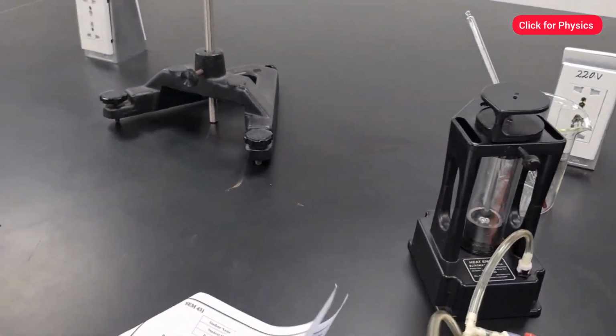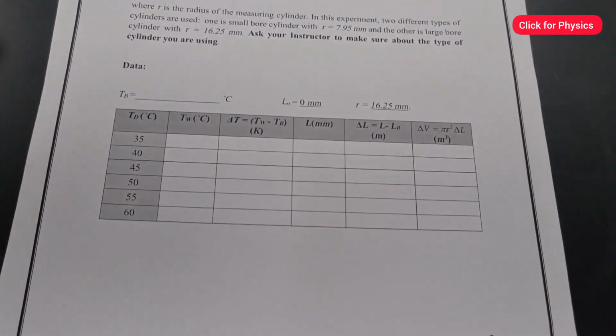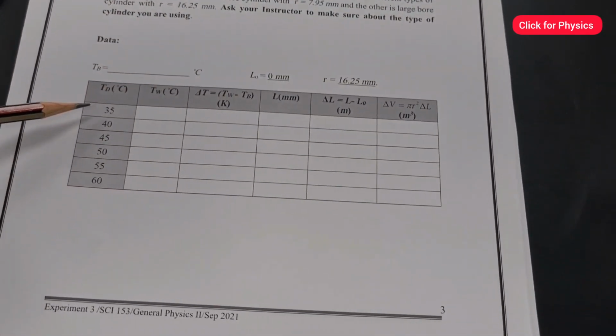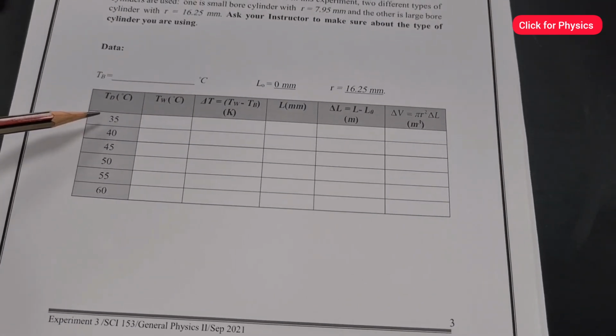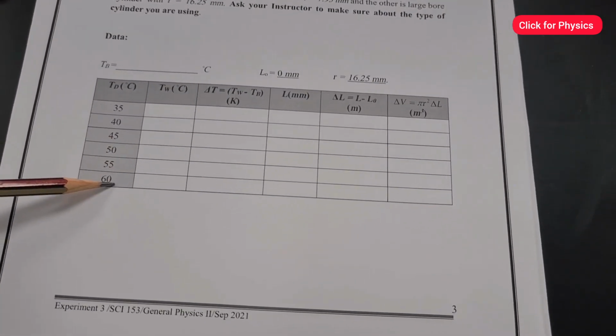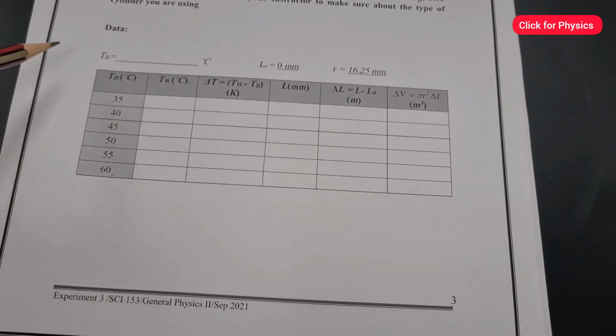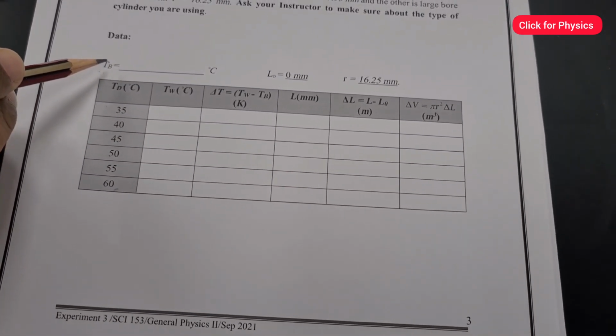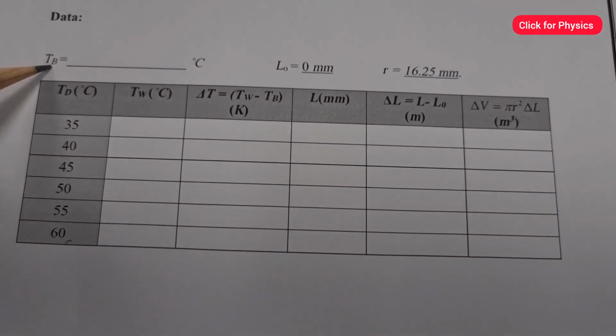Let's see the table. This is your table. You are going to fill something. I'm not going to explain all the readings. I'm going to explain only one reading. You have to repeat the same procedure for the rest of the temperatures. So if you see the table, at the top of the table we give the information about TB. What is TB? Temperature of the bath. This is our bath, the water bath.